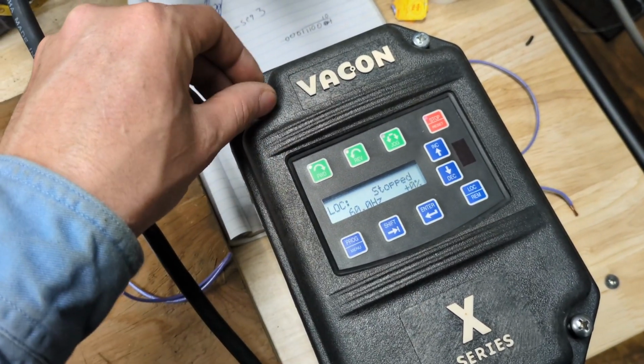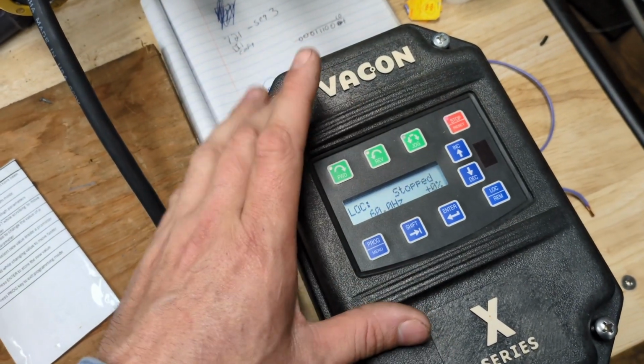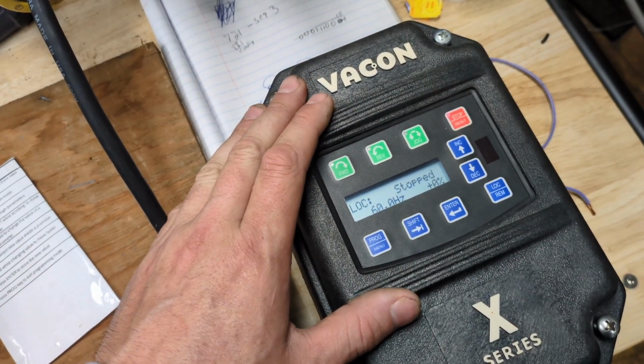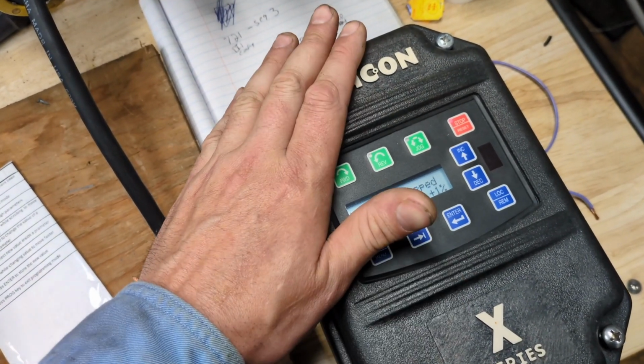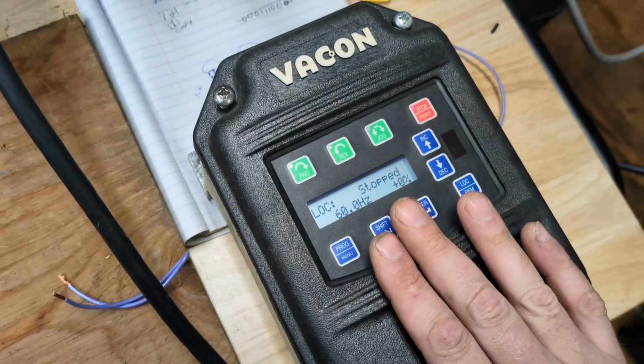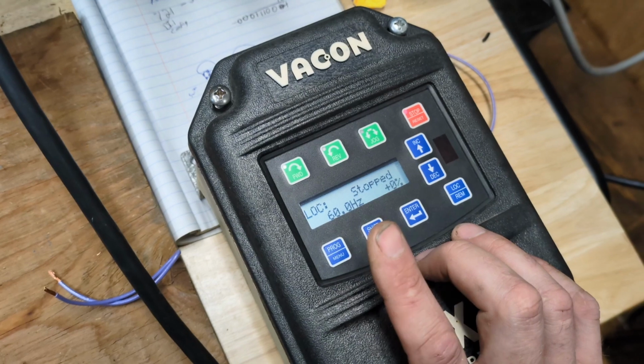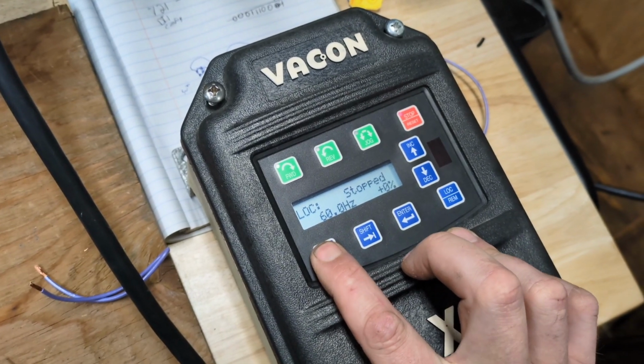So with this, we'll get into the Vacon X4 and just some of the basic modes that you can go into, and then we can delve into each mode in another video a little bit later. And so first we'll get into some of the basic things you can do. The program level 1, you just hit program.